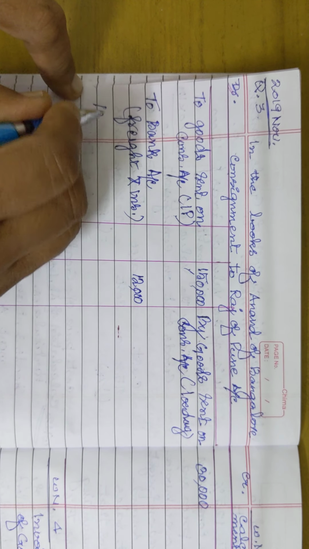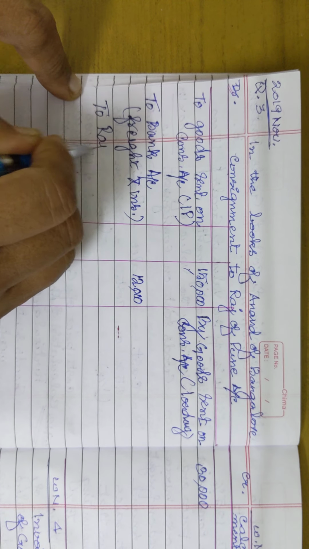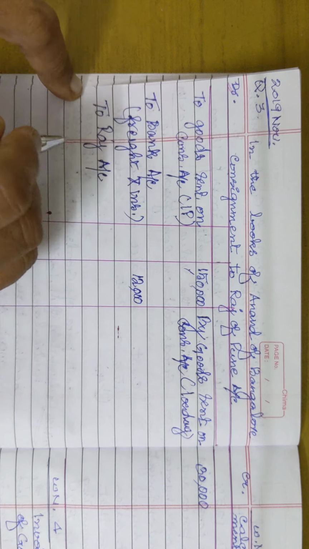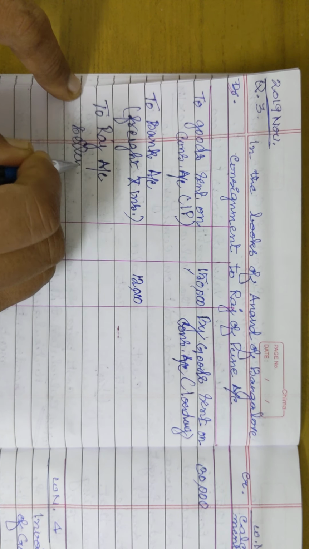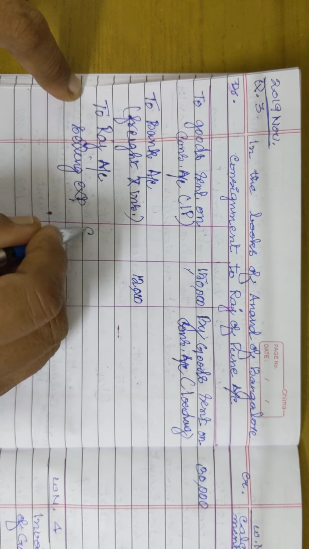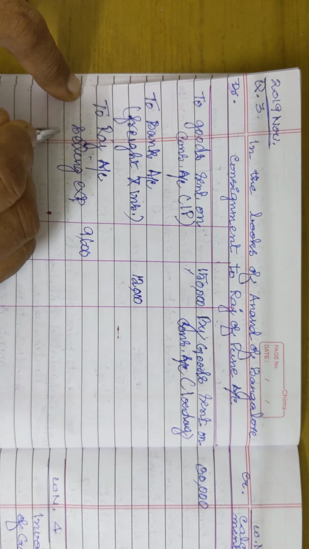Now we will be moving on to Raj of Pune's account. Raj account, he is the consignee. We have to reimburse his selling expenses. So selling expenses he has spent 9,600, I am writing in the inner column. Now we have to pay his commission also.